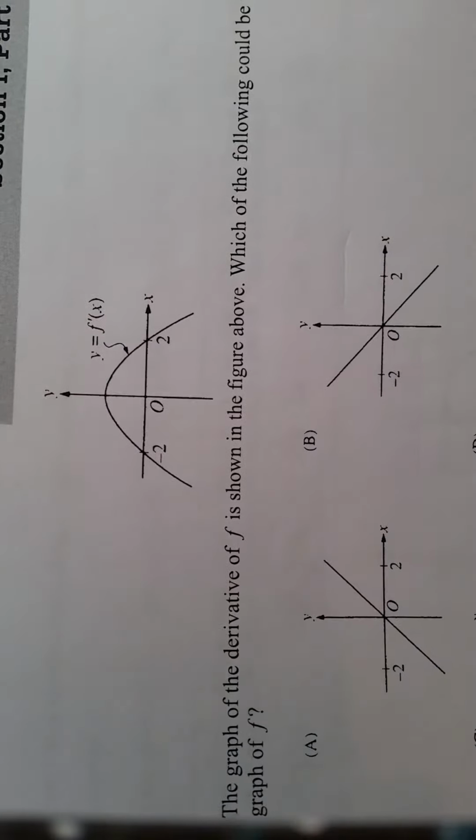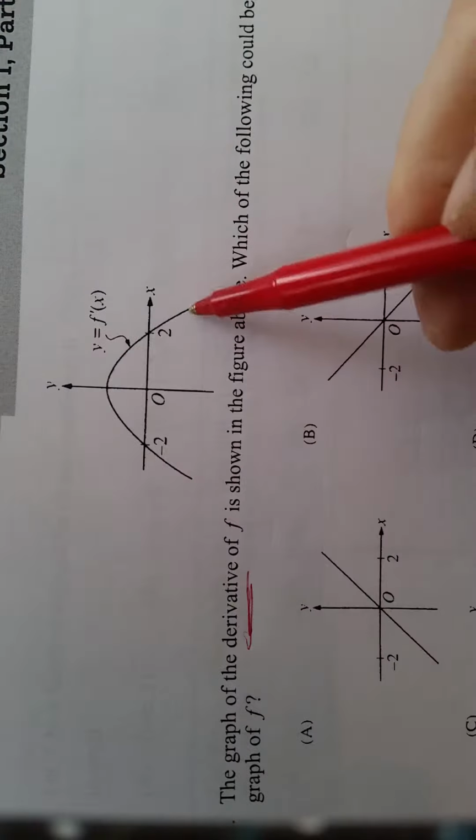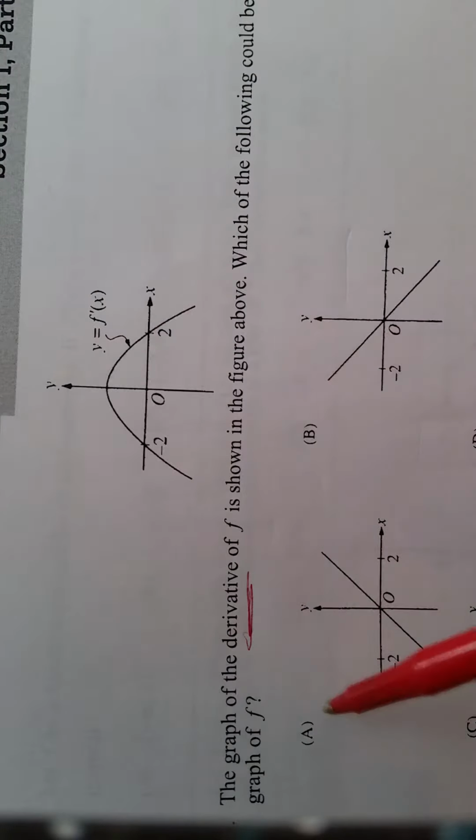This is now page 4, I believe. It says the graph of the derivative of f is shown in the figure above. Always read it carefully. This is the derivative. This is not the actual function. So which of the following could be a graph of f?